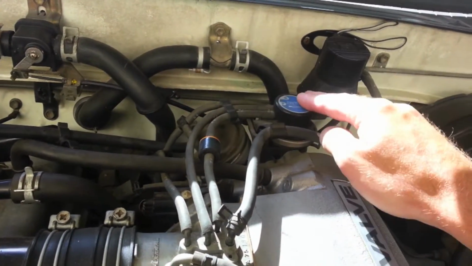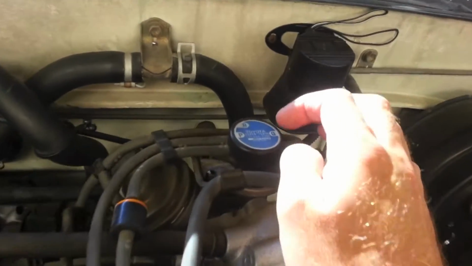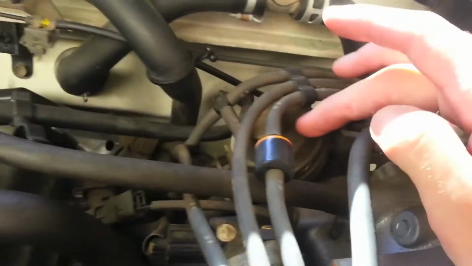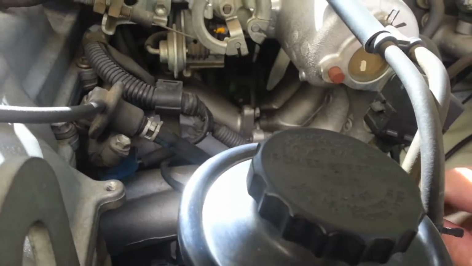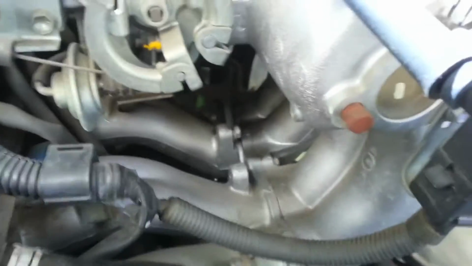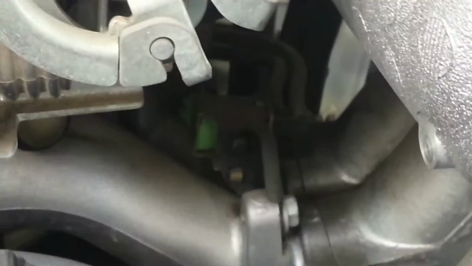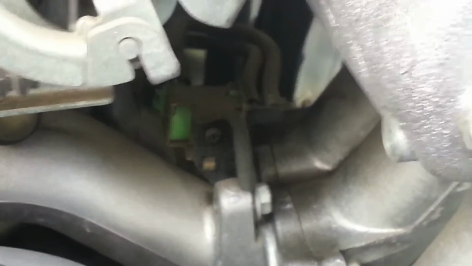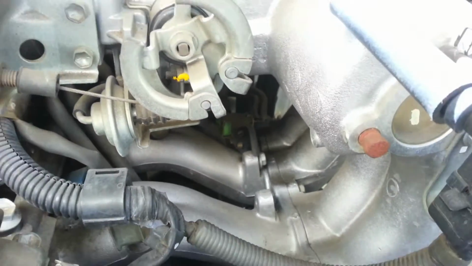Check valve here. But basically, here's your vacuum modulator. Your EGR valve is right here. Vacuum switching valve, you can see it kind of dark. It's down here in the intake manifold, so it's actually a little easier to get to than the Rav.